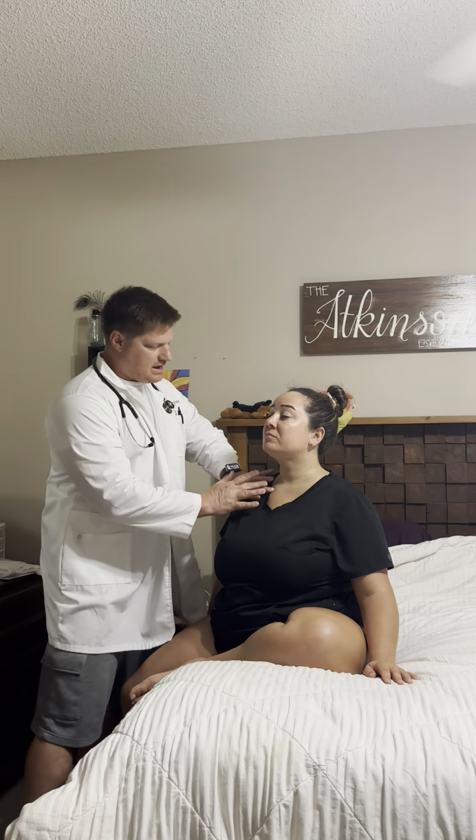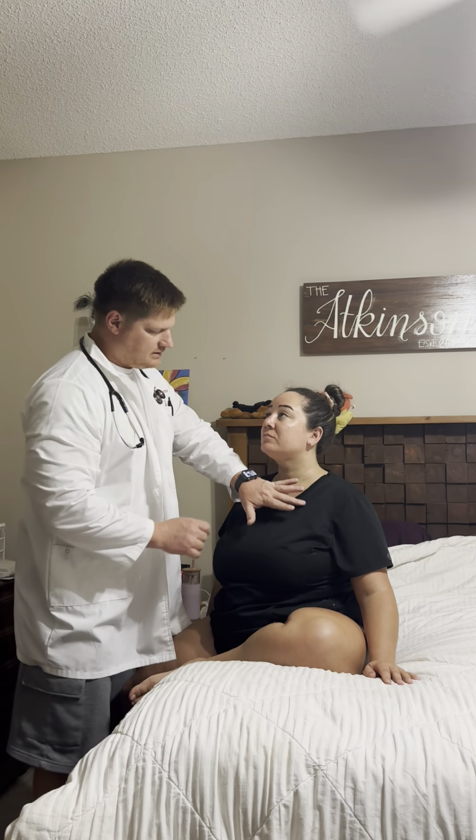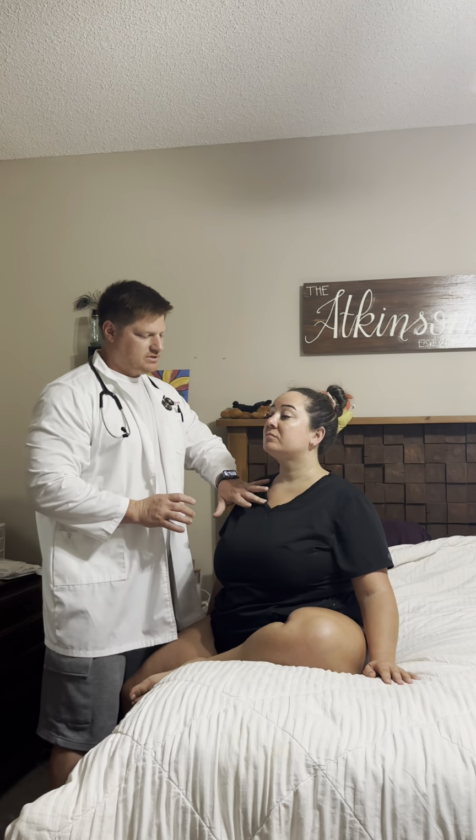Next, we're going to percuss all lung fields. The anterior surface has 12 lung fields that we want to percuss as well as auscultate. So we're going to start up here. We're going to use the third finger of both hands, and I'm going to put the third finger of my left hand and strike it with the third finger of my right hand. And we're going to use the ladder technique just like we will with auscultation.